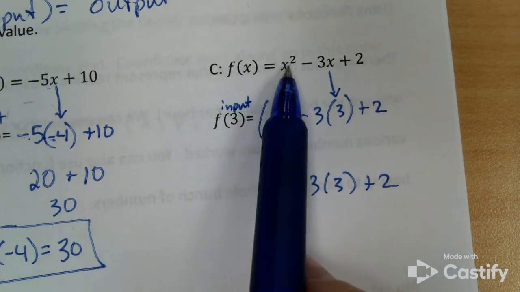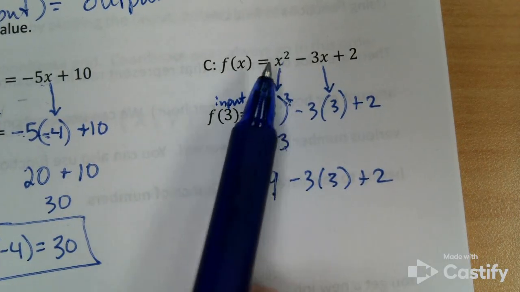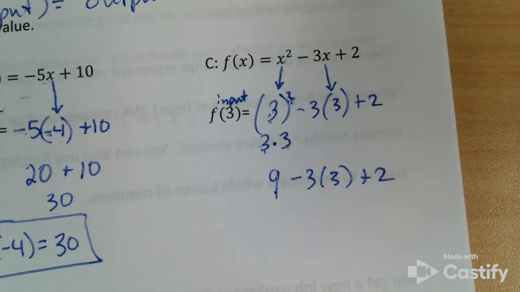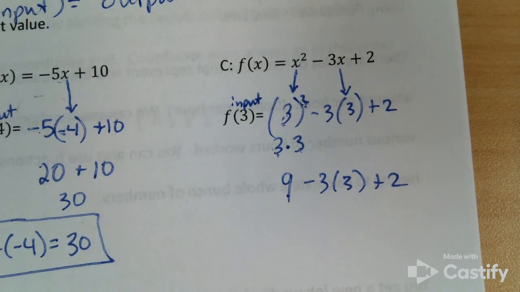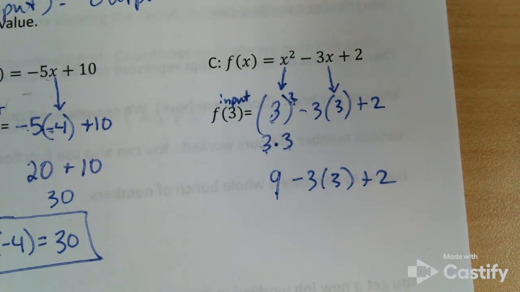Beware of exponents. They're going to trick you up if you're not careful. If you're confused by that, make sure you ask for help from one of the other teachers in the room. So make sure you understand those exponents, because you're going to see that on homework and other places.